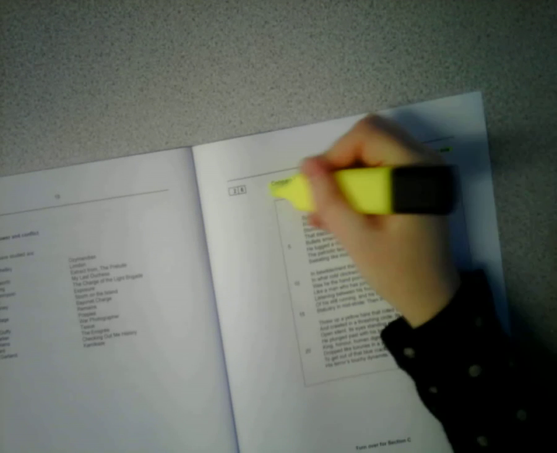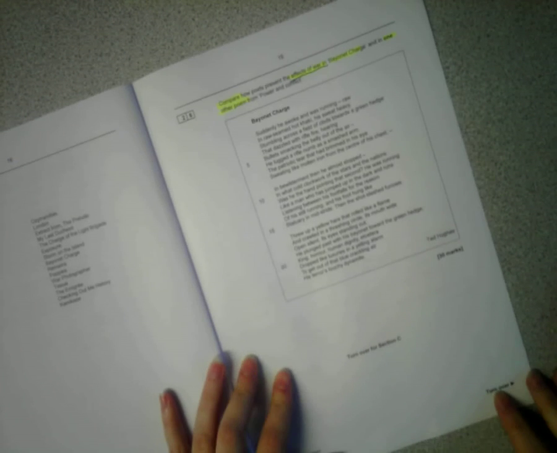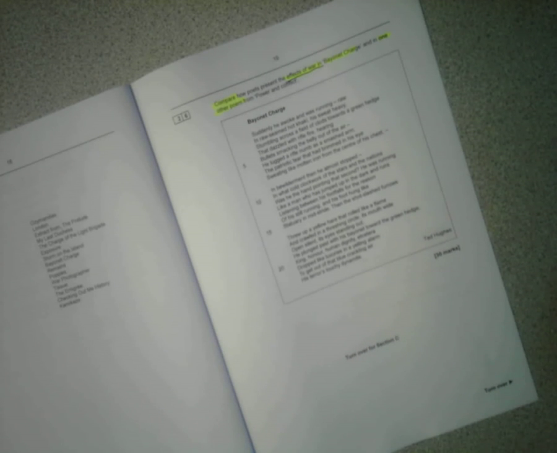So you need to think about that not only physically but mentally, in Bayonet Charge and in one other poem from the Power and Conflict. So that is the poem you're given, but you've got to remember one other poem. So you need to have done quite a lot of revision to be able to answer this question, because there are 15 poems.